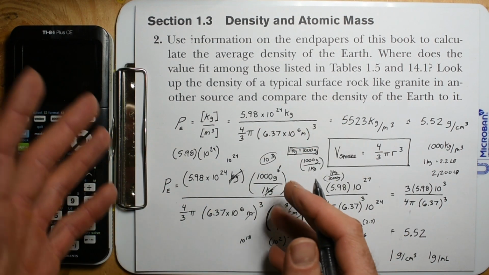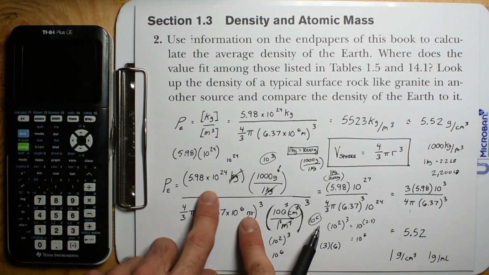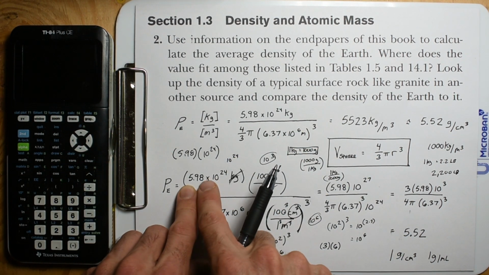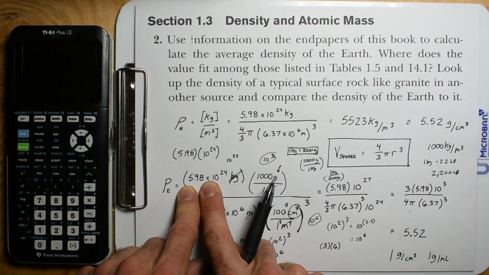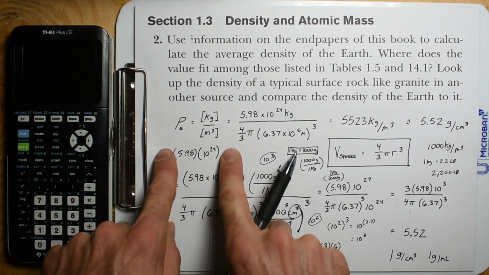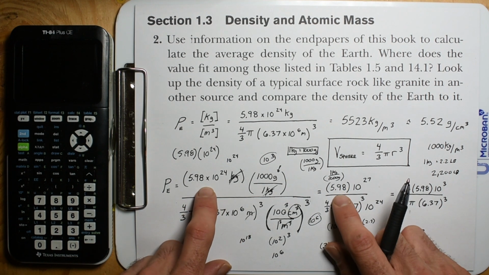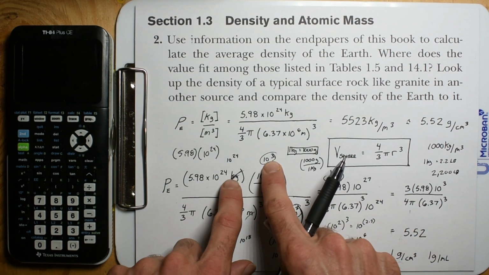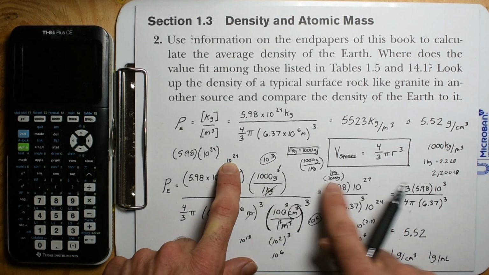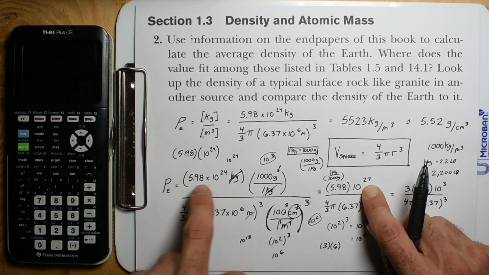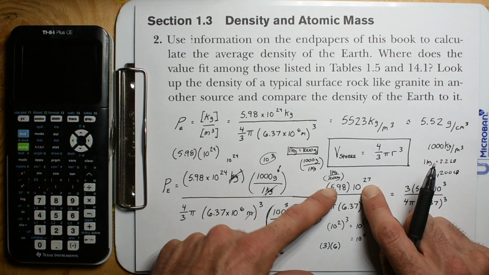Two separate numbers that mean one number. But because of this multiplication, you can rearrange them any way you want, and so that's what we do over here. We say this is 10 to the 3, this is 10 to the 24, that's going to be 10 to the 27. And then we just have this 5.98.